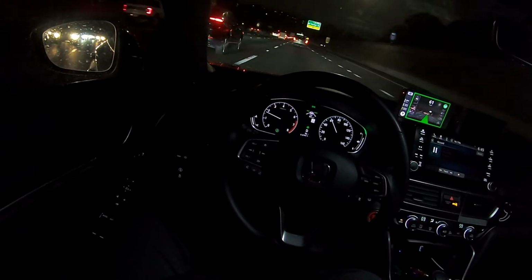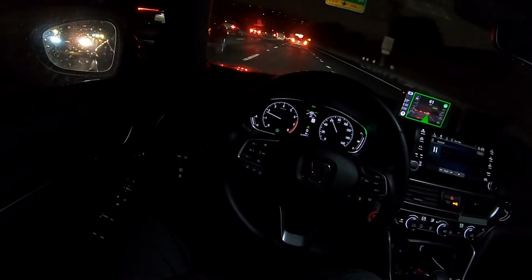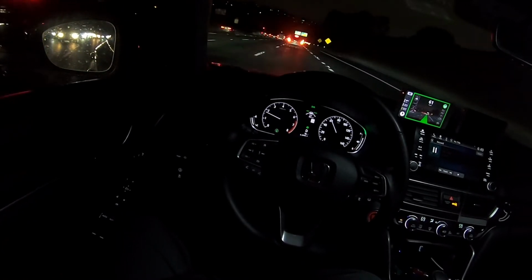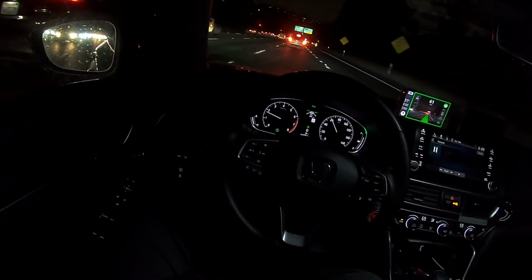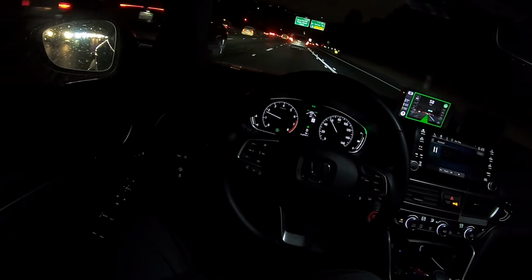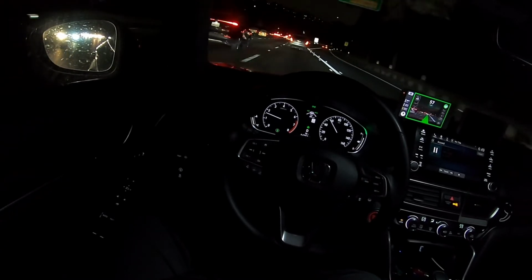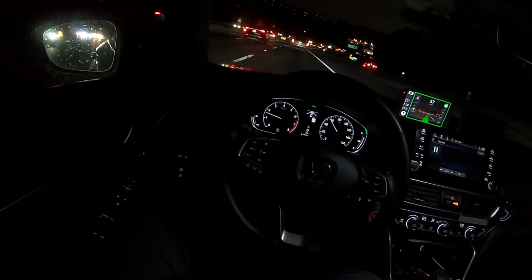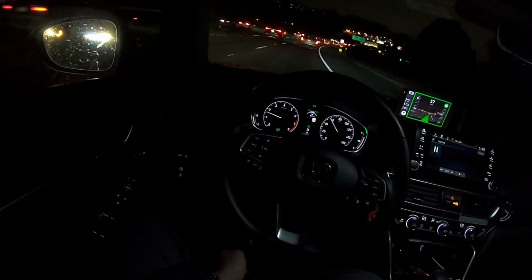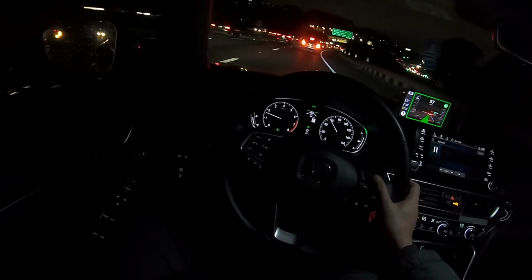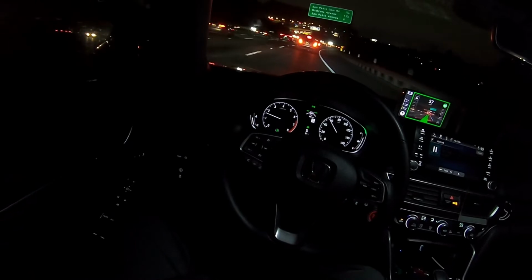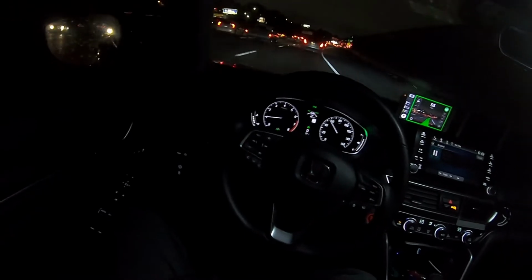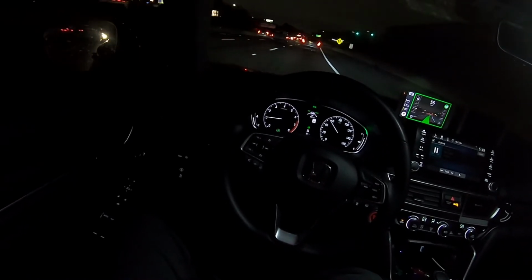So once again, my learned parameters are deleted at the start of every drive. So I start fresh with the learners, because I found the car drives better after I press the deletion.